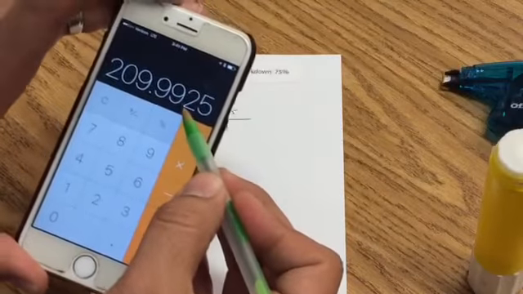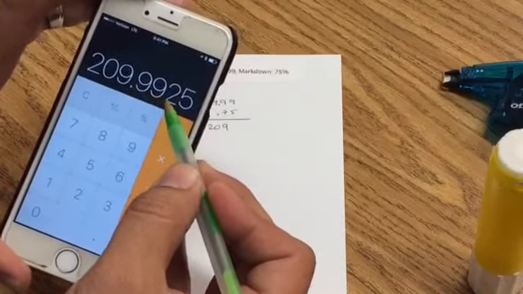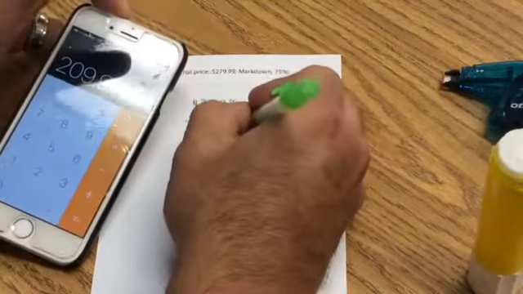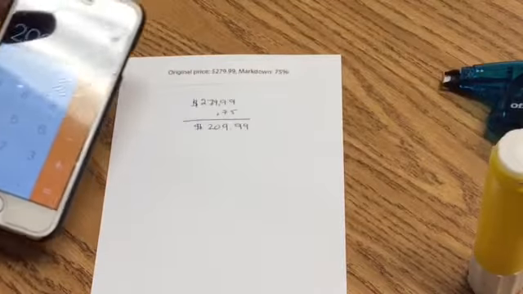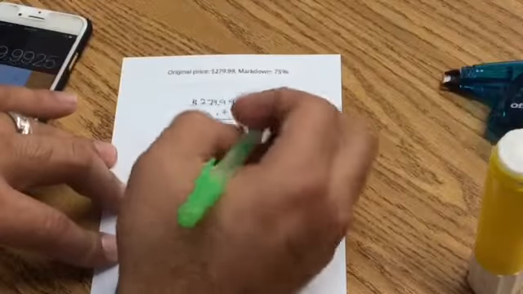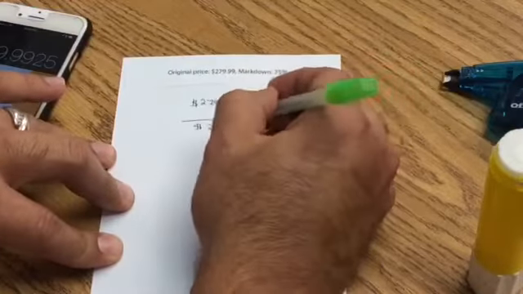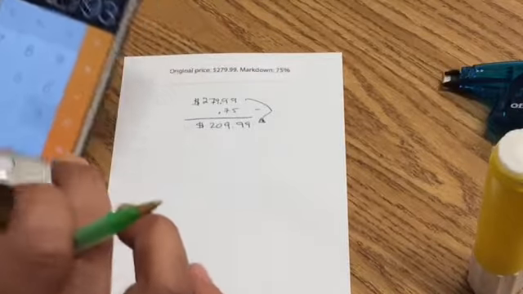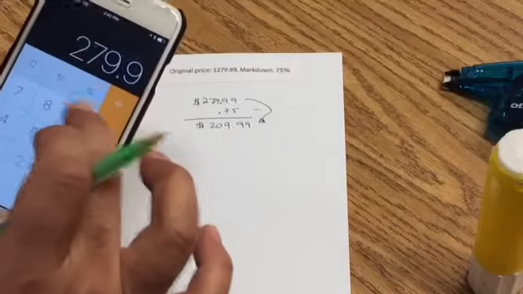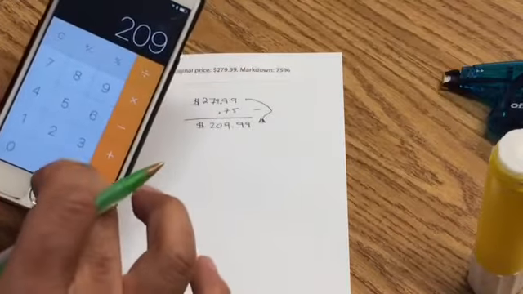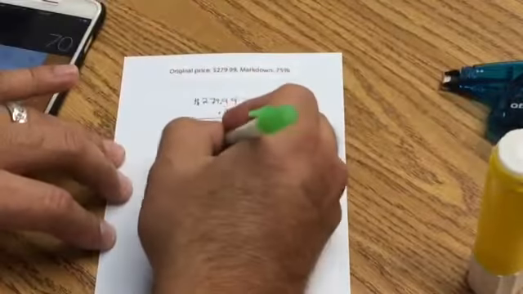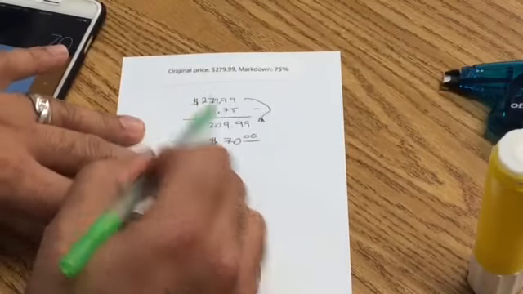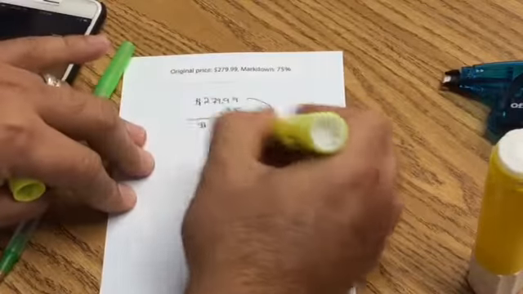That 2 rounds down, it just keeps it at 99. If it was a 5 or above, we would make this $210 total. But since it's not, we're going to round it down to $209.99. And this is not the total. This is how much it's marked down. So we have to subtract this from the total. So our total was $279.99 minus $209.99. So our new total, with 75% taken off, went from $279 to $70 even, which sounds like a bargain.